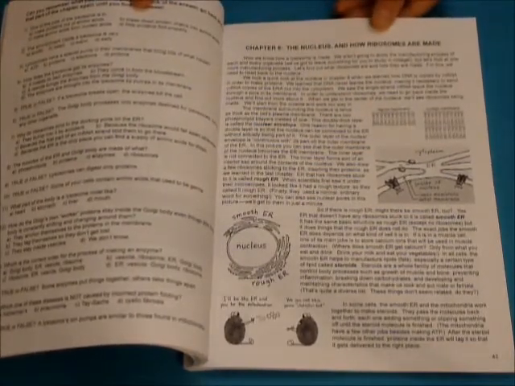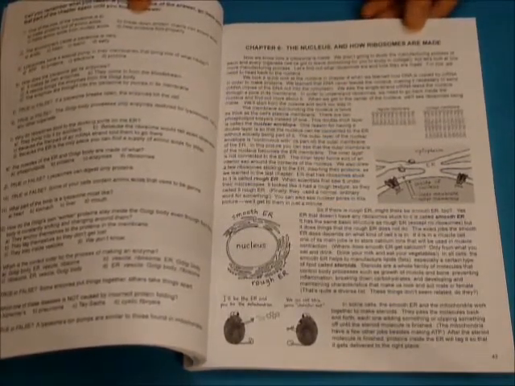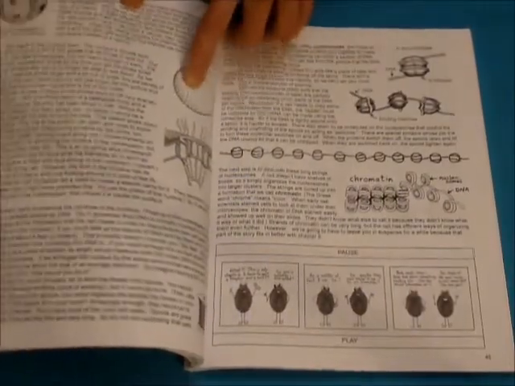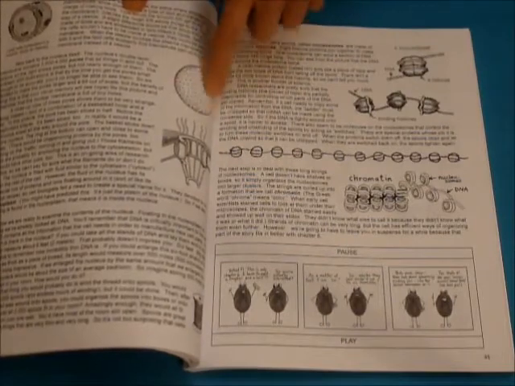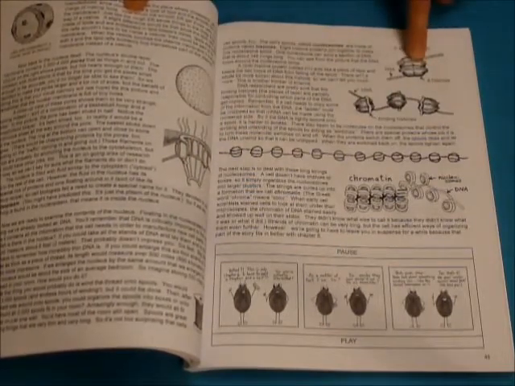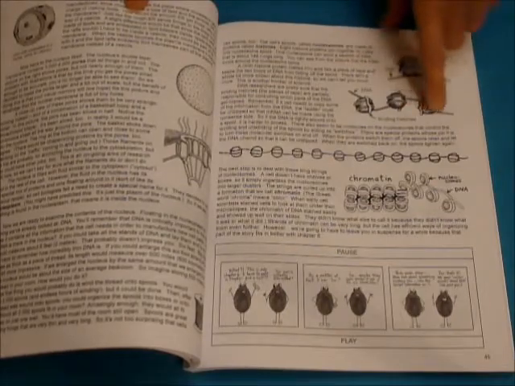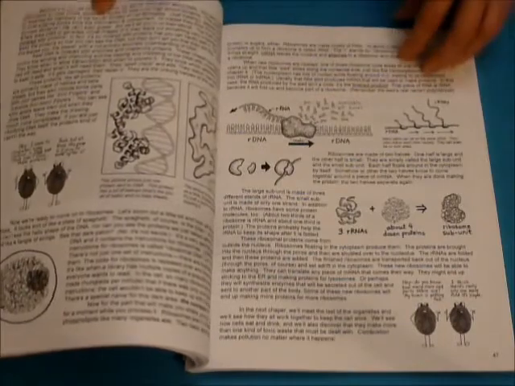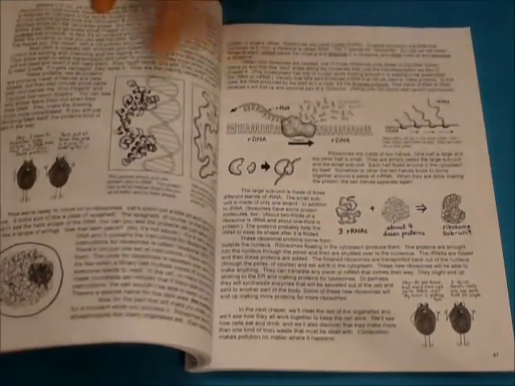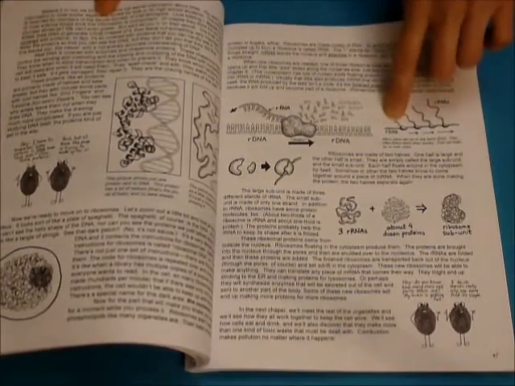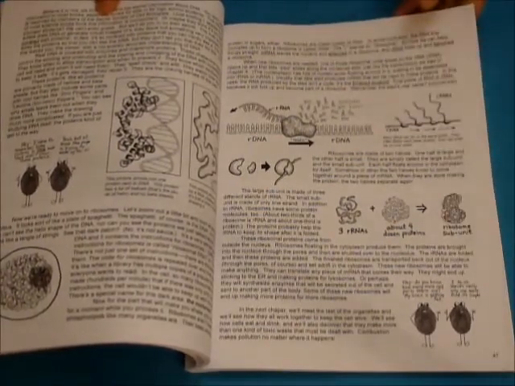Then we learn about the nucleus and how ribosomes are made. We spend quite a while discussing the nucleus and all the little pores. They're very special, these little holes where things can go in and out. We learn how DNA is wrapped around these little histone proteins. And we learn about the chaperone proteins that cover DNA. We learn how the ribosomes are made from RNA.